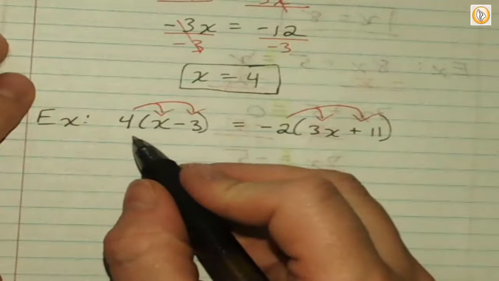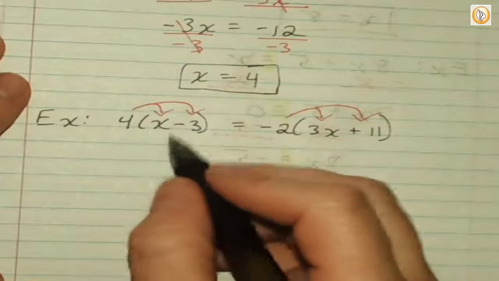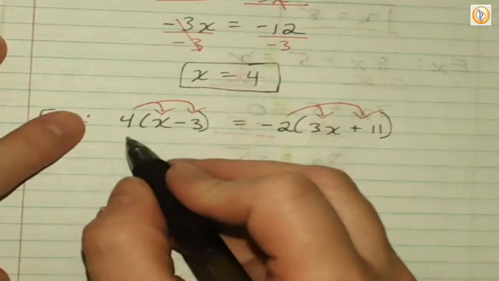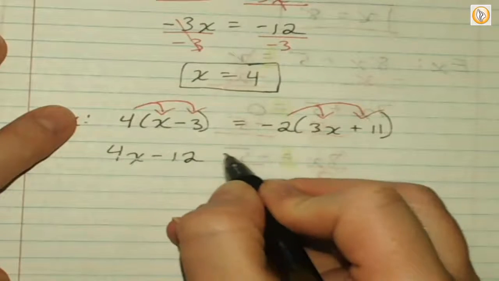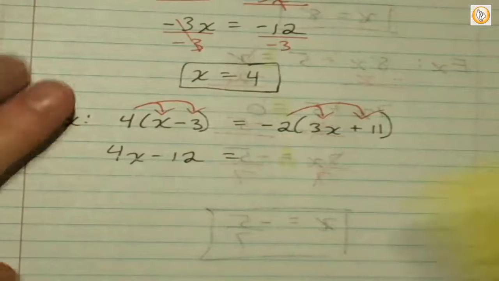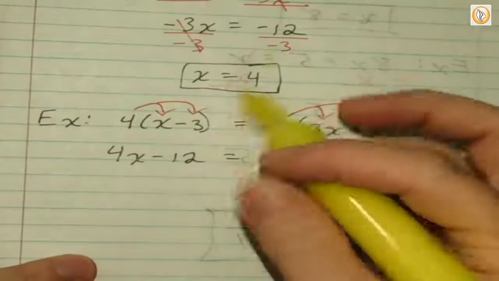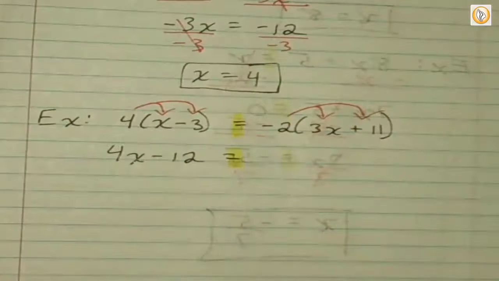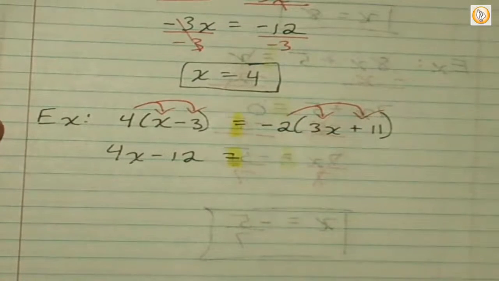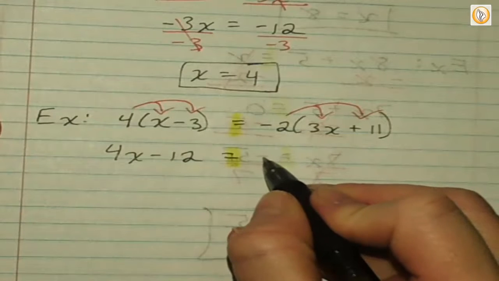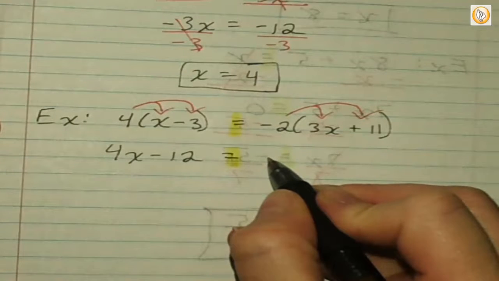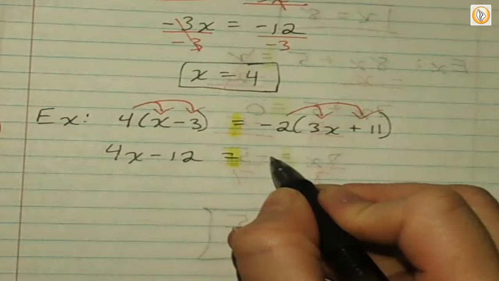Michaela, what is this one? Work this out for me. 4x minus 12. Very good. Equals. Cecilia, what would this one be? 6x plus 33.